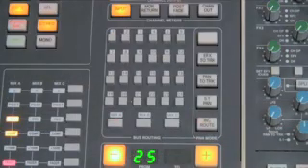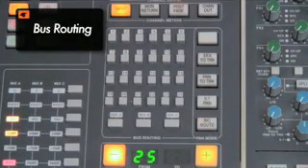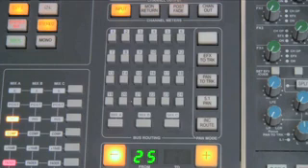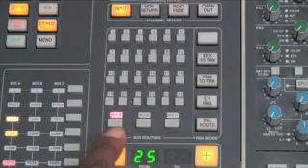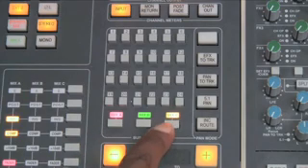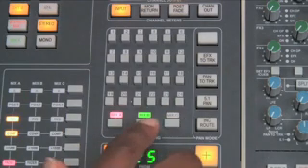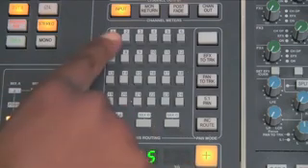Above the Channel Select area, we have the bus routing, as well as the PAN modes. The bus routing section allows you to select what track buses the channel you have selected are assigned to. You can assign a channel to all 24 buses if you wish, or you can select it to go to a single bus. You also select which mix bus that channel or a range of channels are assigned to.